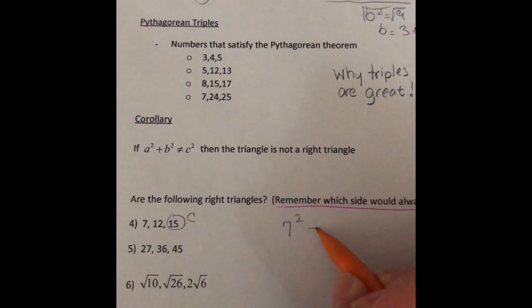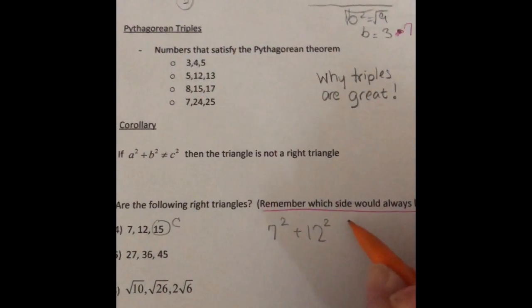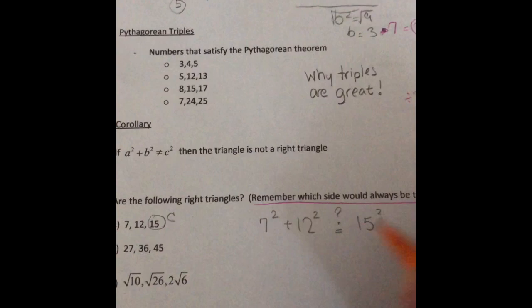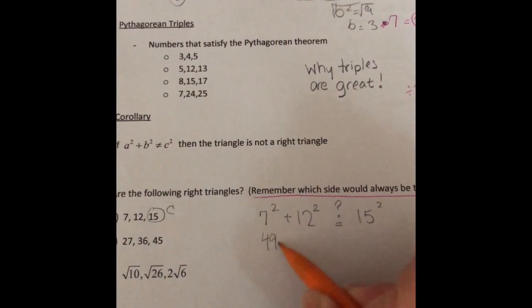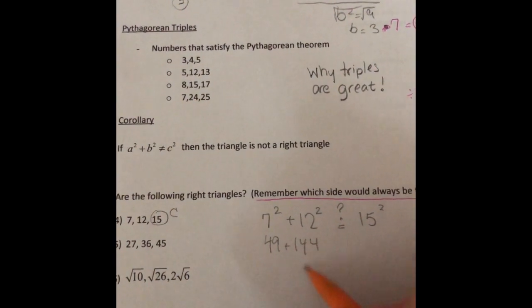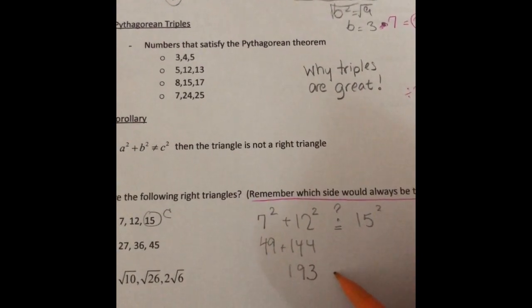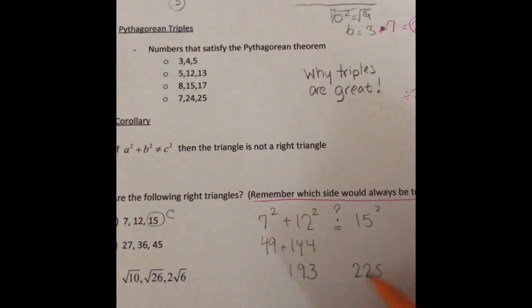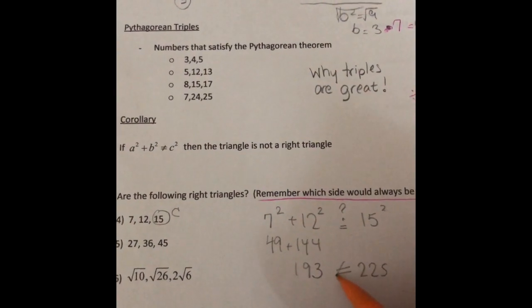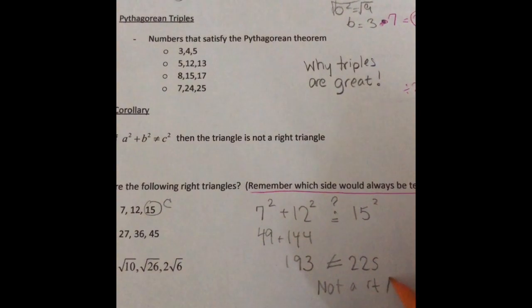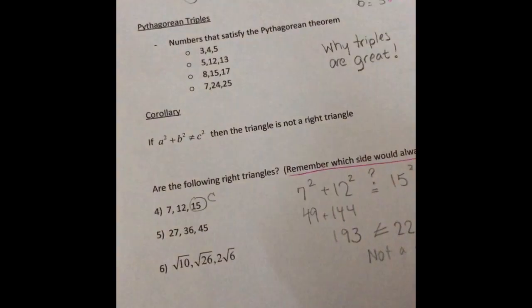7 squared plus 12 squared, is it equal to 15 squared? Okay, so we get 49 plus 144. I get 193. Then I get 225. Are they equal? No. So not a right triangle. And these are the steps you need to show to prove your work.